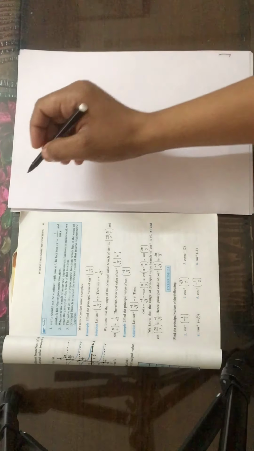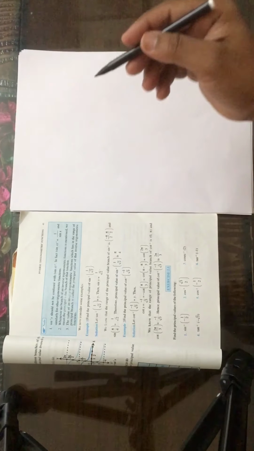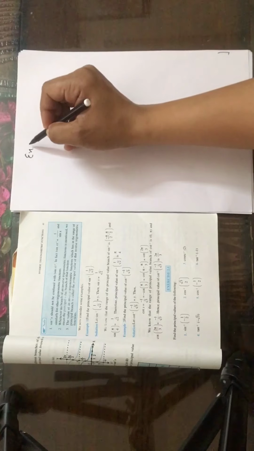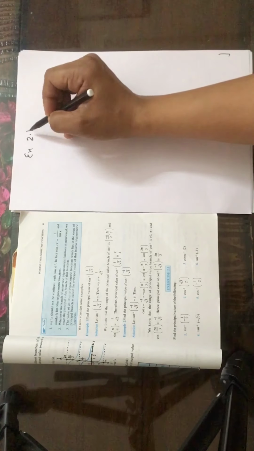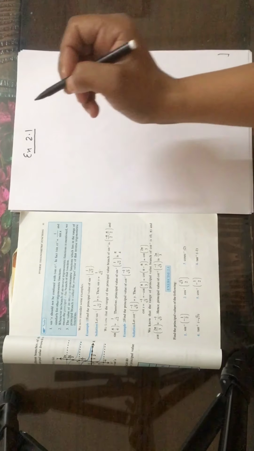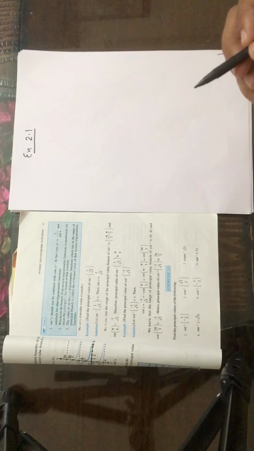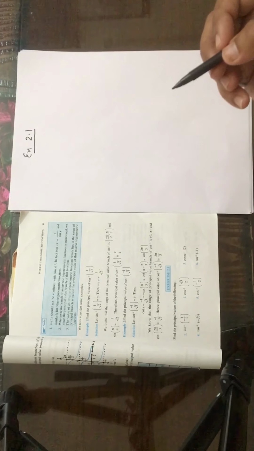Now, let us start solving problems. See, the first question of NCERT, we are starting with exercise 2.1. The rest is some previous knowledge of class 11 which is required, and I am confident enough you might be knowing it. If you don't know, you can go through it once. It will be easier for you to understand also.